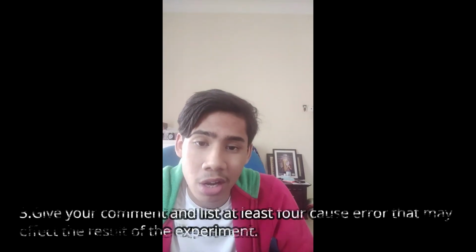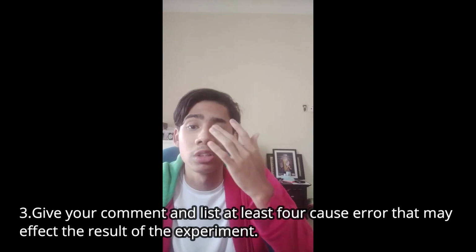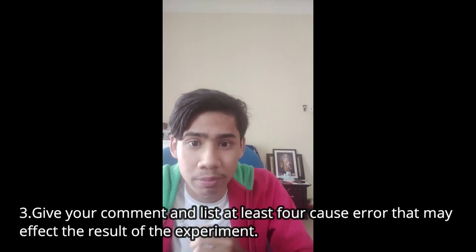The third is: give your comment and list at least 4 causes of errors that may affect the result of the experiment. The first error is parallax error. This error may occur when there is some distance between the measuring scales, so the reading will be either too high or too low. The next error is imperfection of the apparatus. The crank and slider of the apparatus and the connecting rod could have problems when used, which also causes different data to be obtained.